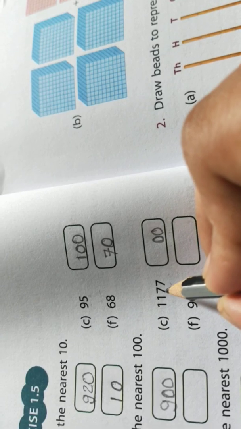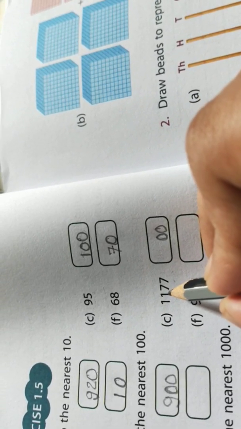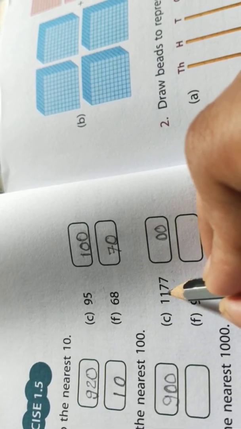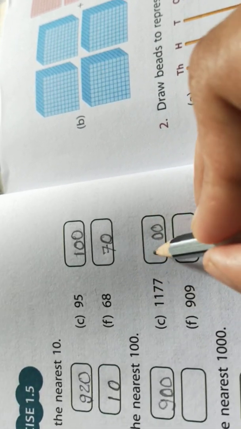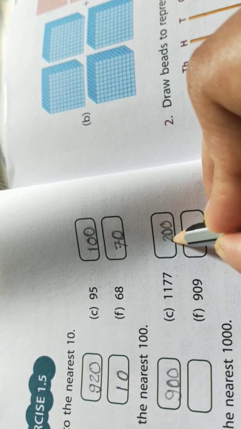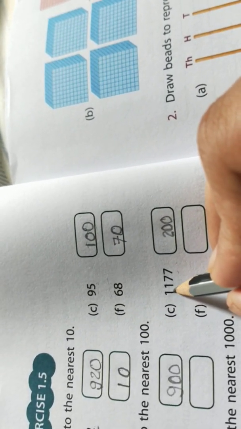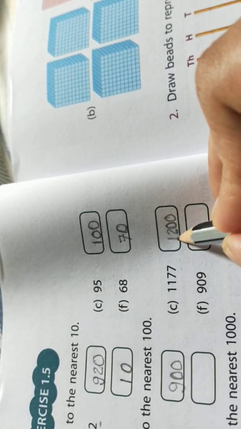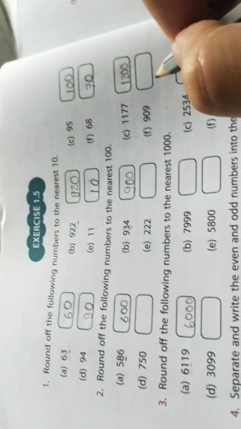It's 7, which is more than 5, so you will add 1 to the digit which is in hundreds place. So 1 plus 1 will be 2, so 200. The number in thousands place will be the same, so it is 1200.